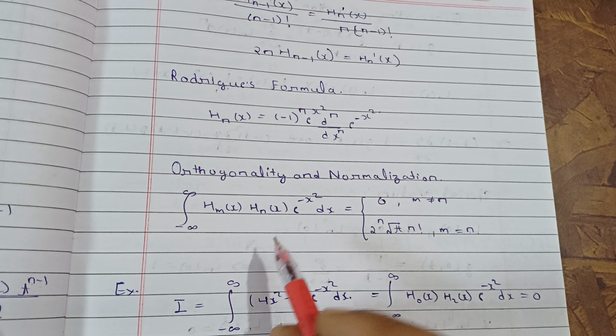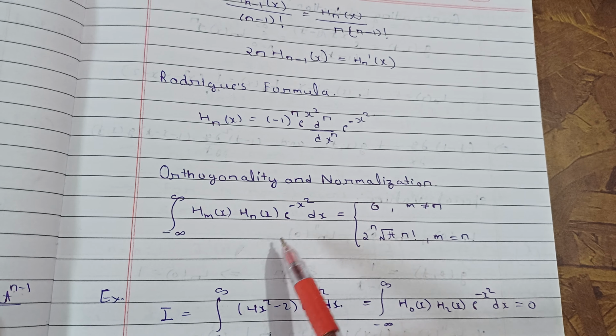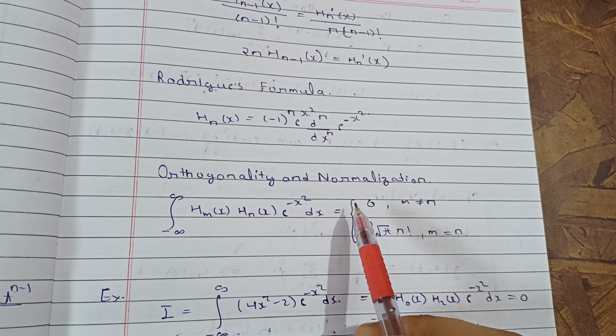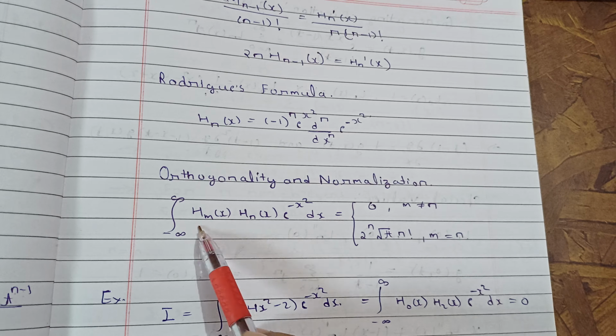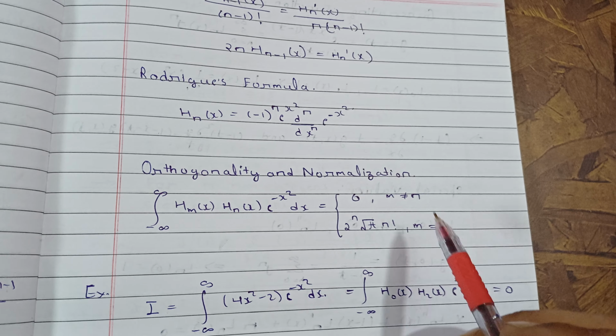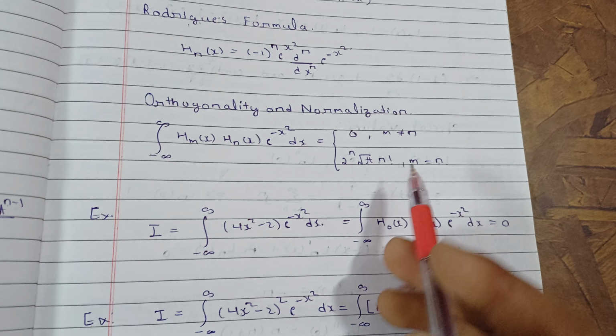So it also satisfies the orthogonality condition, but here the weight factor is included, meaning this e^(-x²) should be there. Then H_m and H_n will always give you 0 when m is not equal to n, and when they are equal they will give you 2^n √π n! when m equals n. So you must remember this formula. This is a very important formula. Let's see some examples based on them.